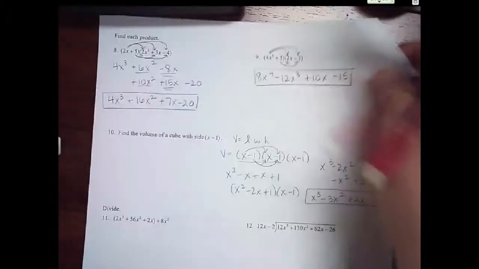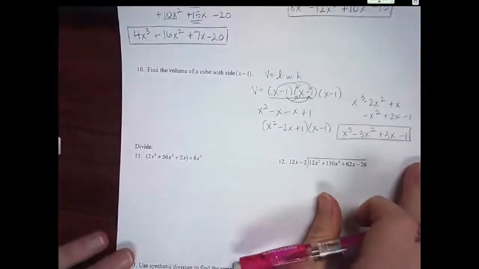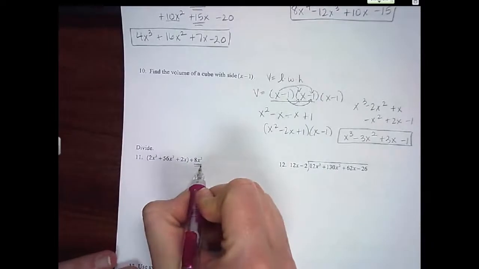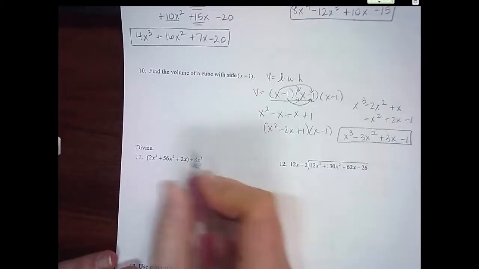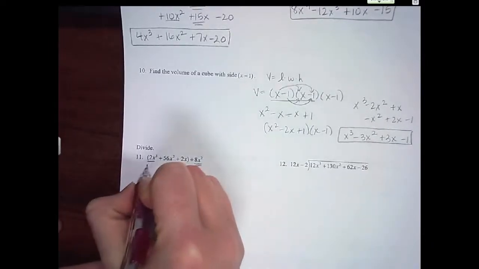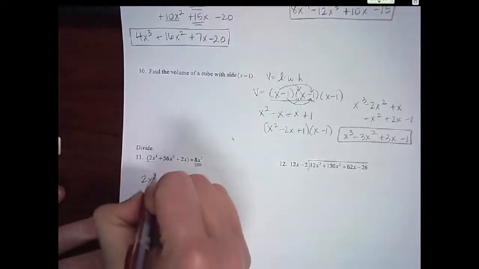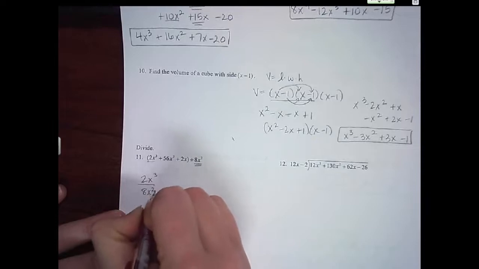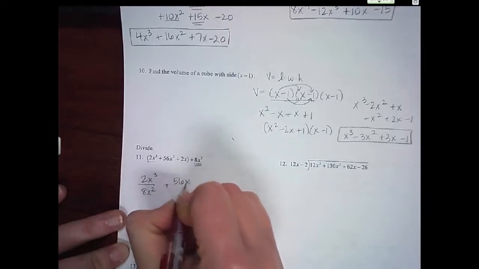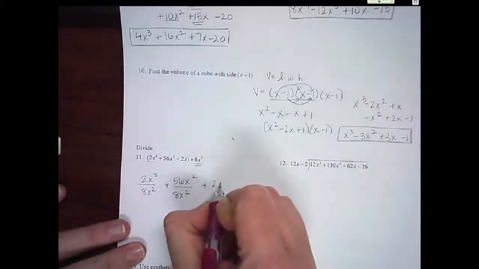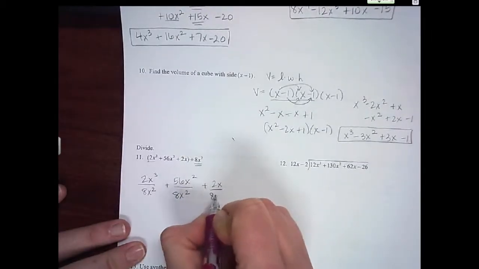Okay, number 11. So I see a lot of people on this one trying to do long division on here. Don't do that. If it's a monomial, it's one term, whereas this is a binomial. When it's a monomial, you're just going to divide each piece by 8x squared. So 2x to the third, divide by 8x squared. 56x squared, divide by 8x squared. 2x, divide by 8x squared.